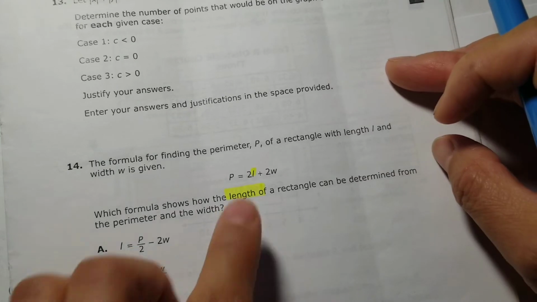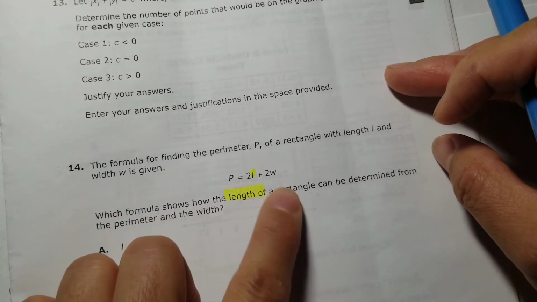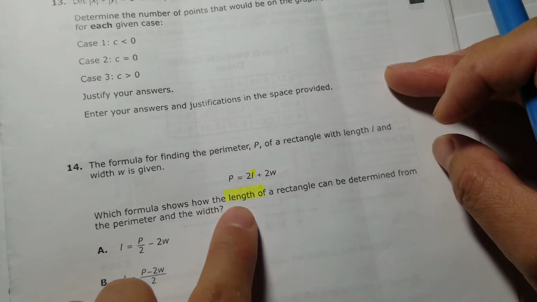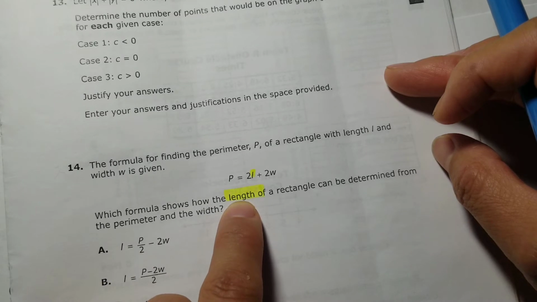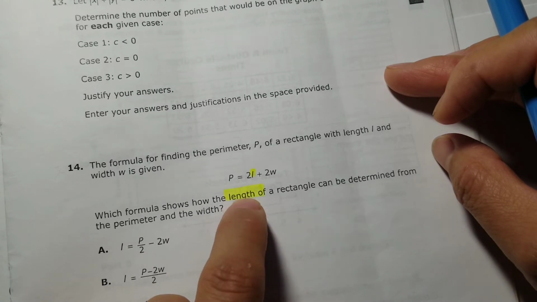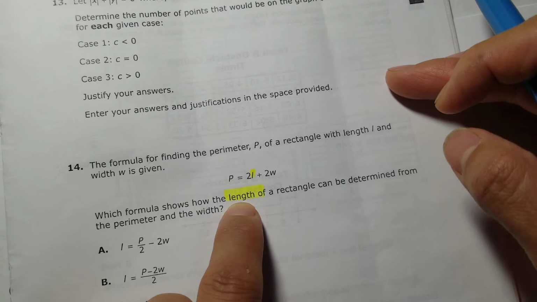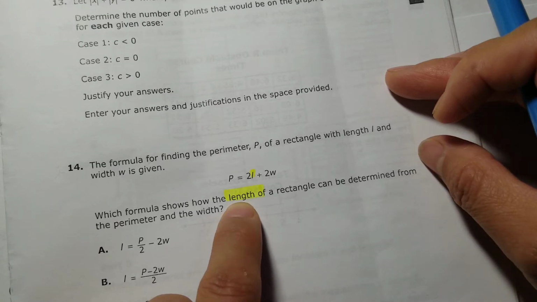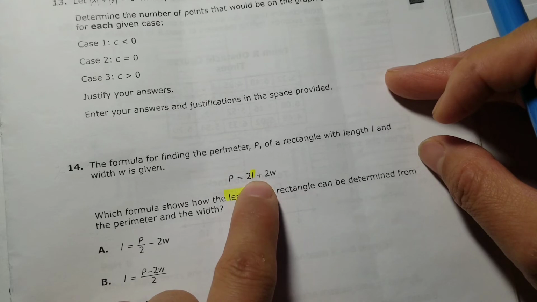Some students may get confused and say there are so many letters, I don't know which one the question is asking for, and which one is your variable. In this case, it asks about the length, then L is your variable.